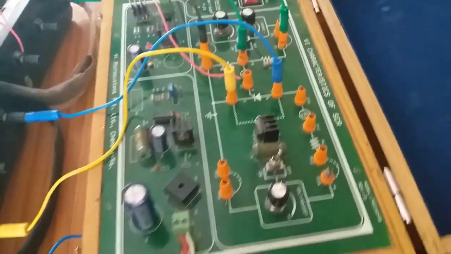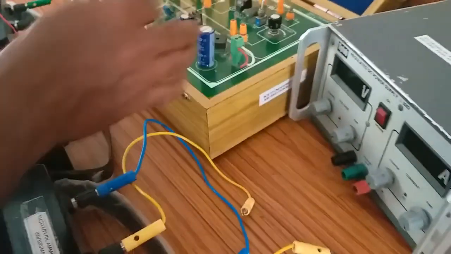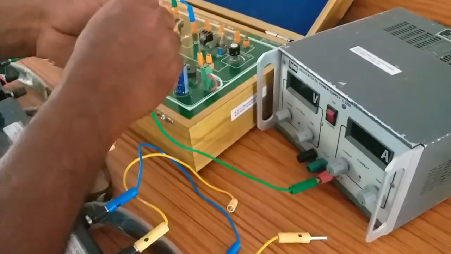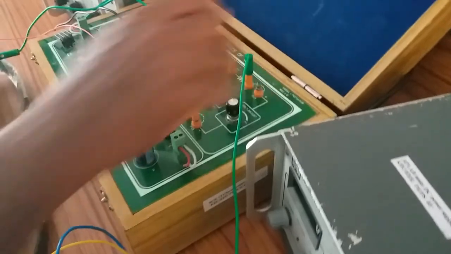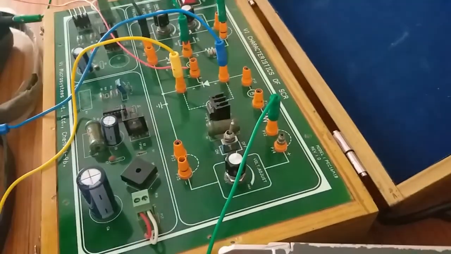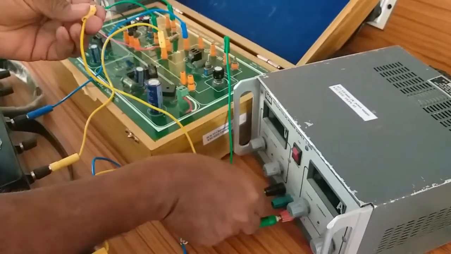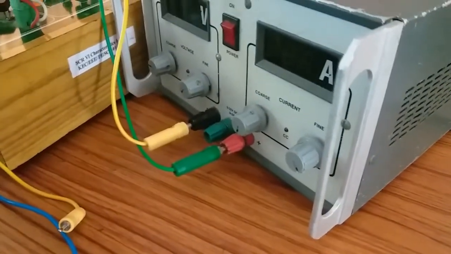Next, we have to connect a regulated power supply for the anode cathode circuit. So the positive terminal will be connected to the anode and the negative terminal should be connected to the cathode.